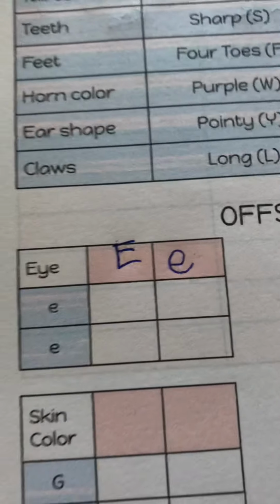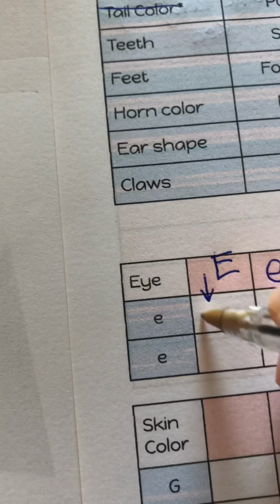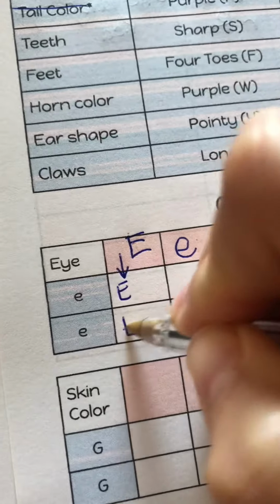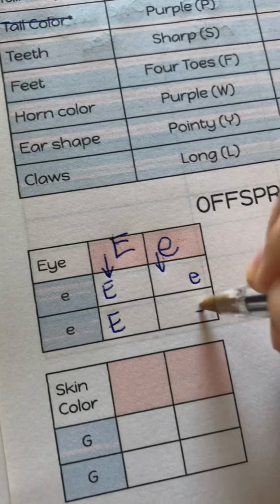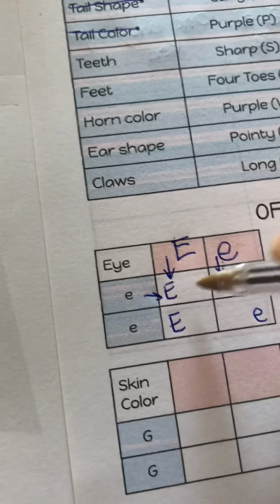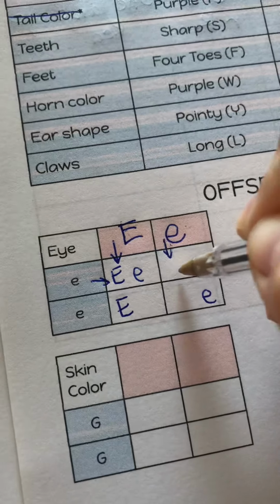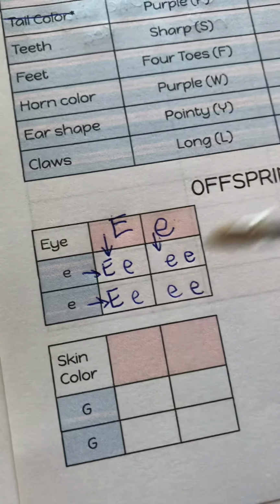Okay? Then you're going to fill in your Punnett squares. We always do the capitals first. So capital E, lowercase e, lowercase e. Then we're going to fill in this way, E, E, E, E.